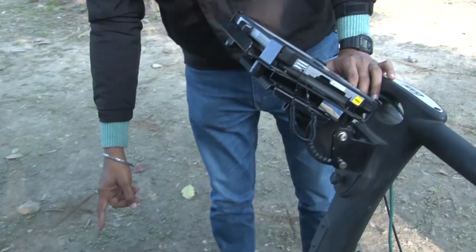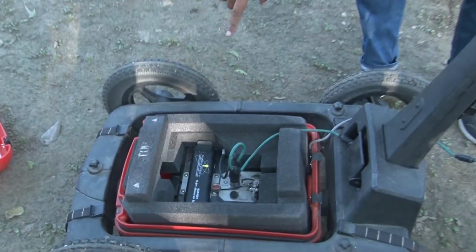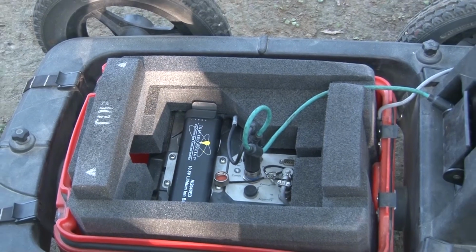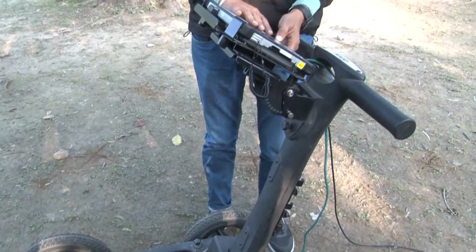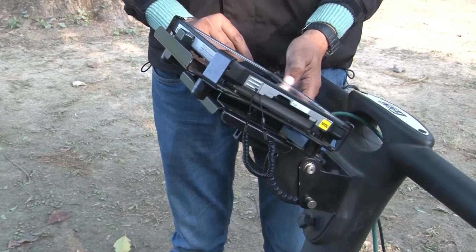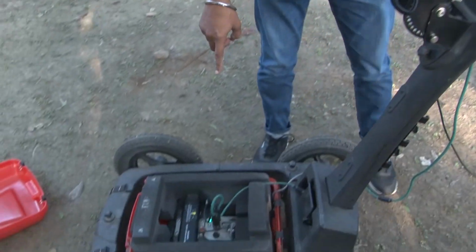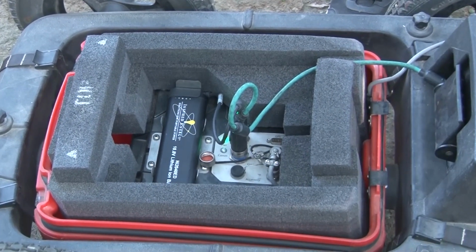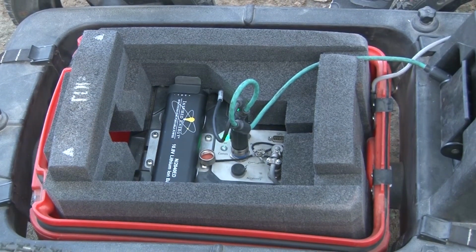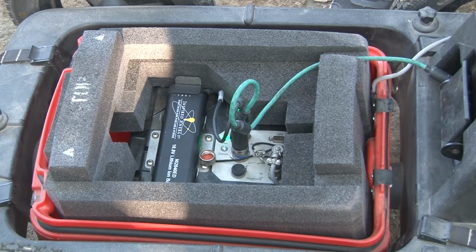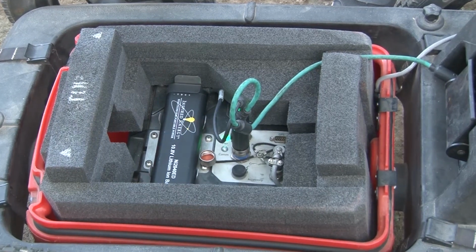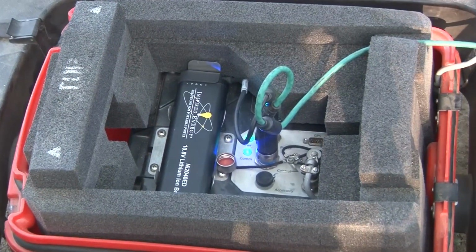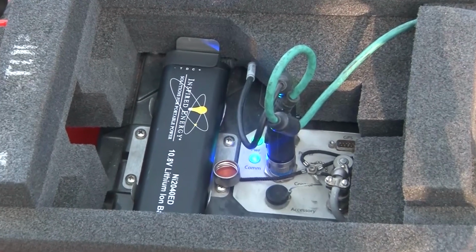So as you can see right now, there is no light blinking in this, and as soon as I power on the tough pad, you can see that the power light has popped out. And as soon as the communication is connected between the GPR unit and the tough pad, a blue light will pop out. So as we can see now, our unit is ready for the survey.